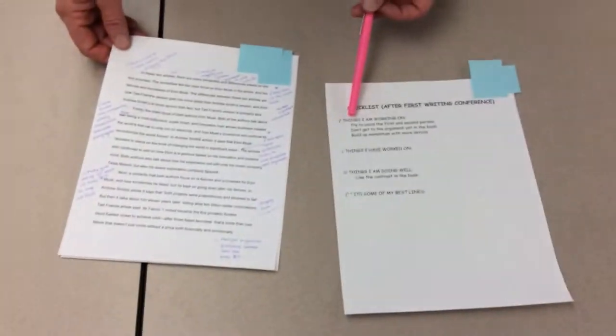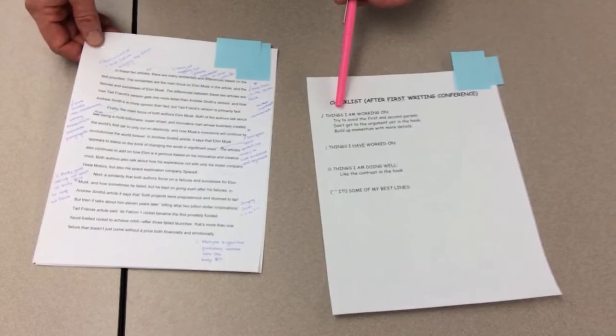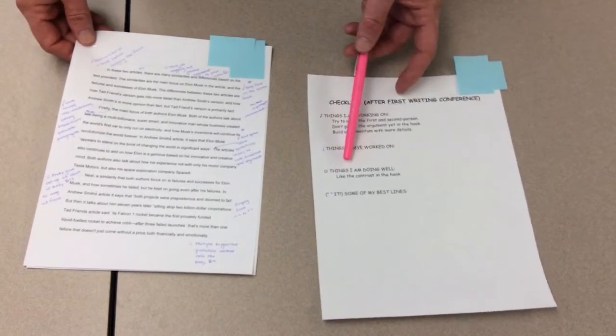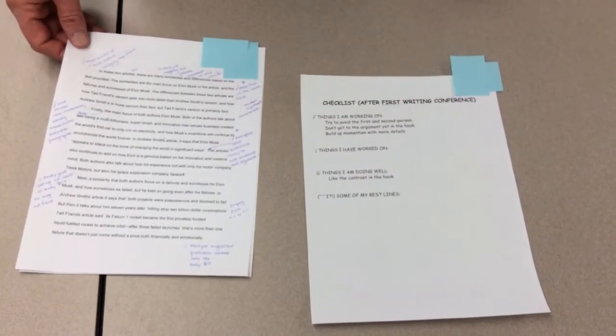So you'll see the check marks from my comments become check marks they type up on their personalized checklist. And the smiley faces down here become things that they transfer over there. The smiley faces are things they're doing well in their writing that we want to continue.